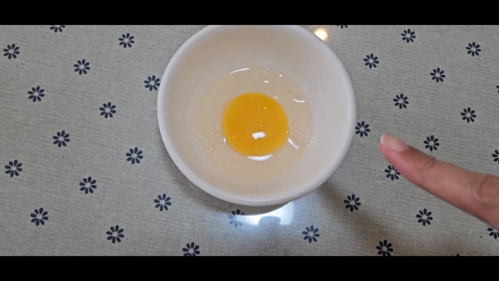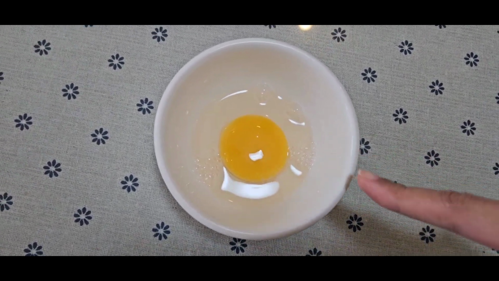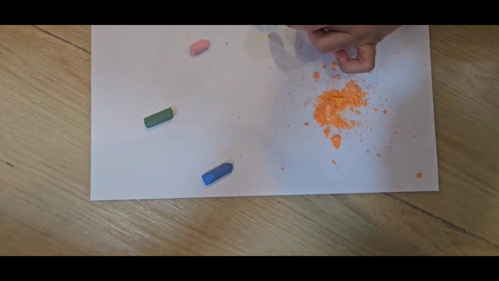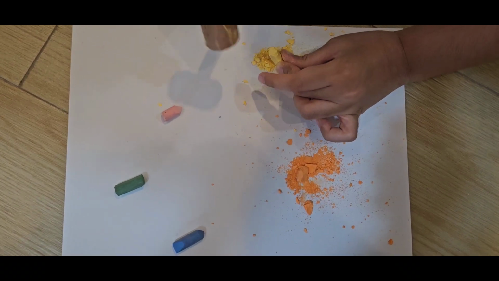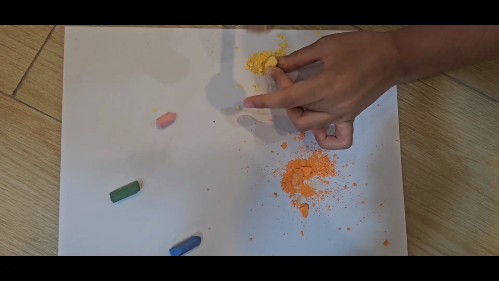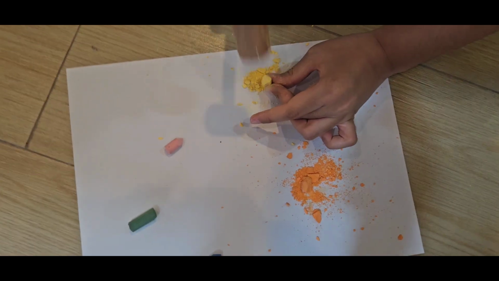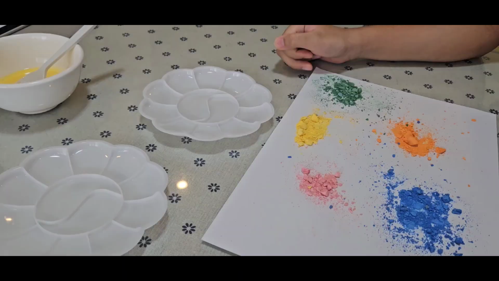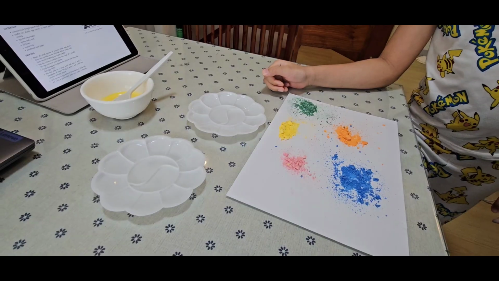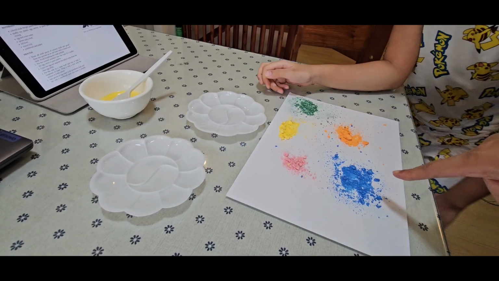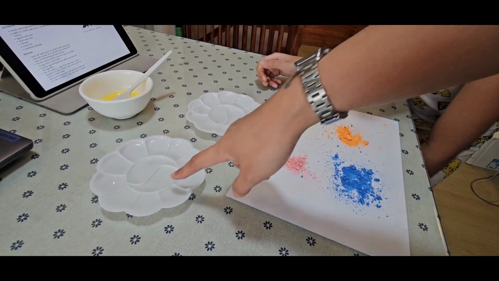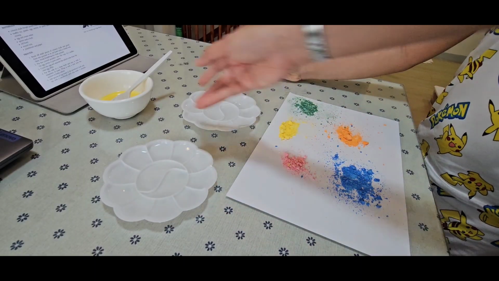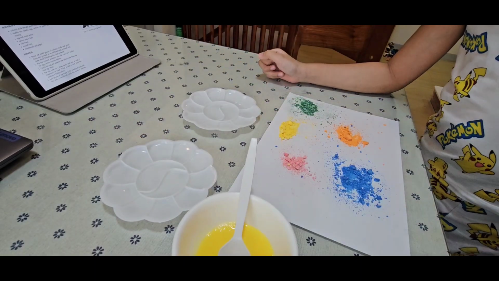Okay, we have yolk mixed with water. This is not egg white, that's just the yolk. And over here, Jacob is pounding the chalk. Ow. Okay, now we have our pulverized chalk. We only have 5 colors. We have paint palettes and our egg yolk mixed with water.